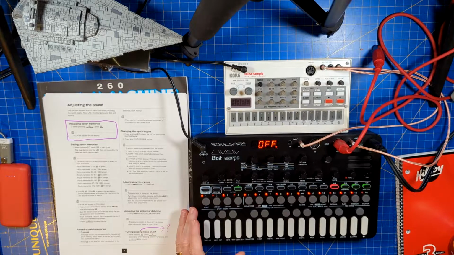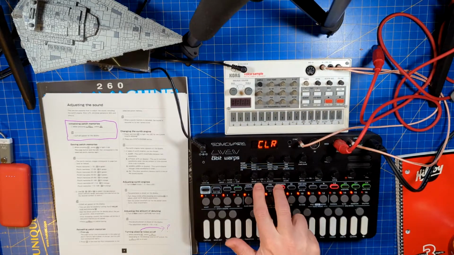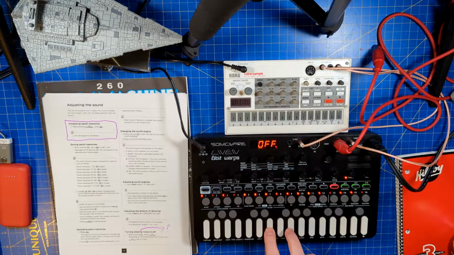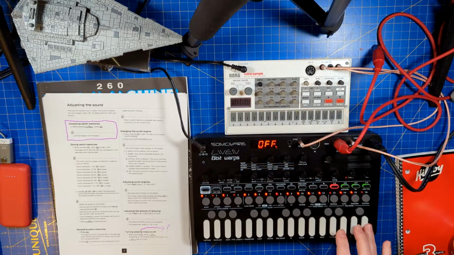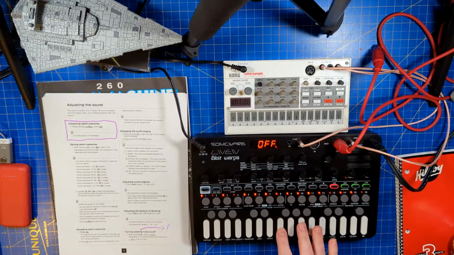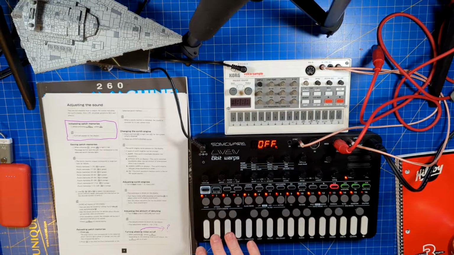We're going to hit clear cancel in memory, and that should give us the bass sound of this device. And there we go.